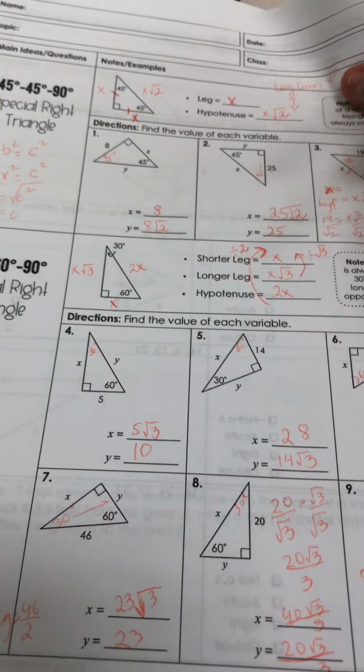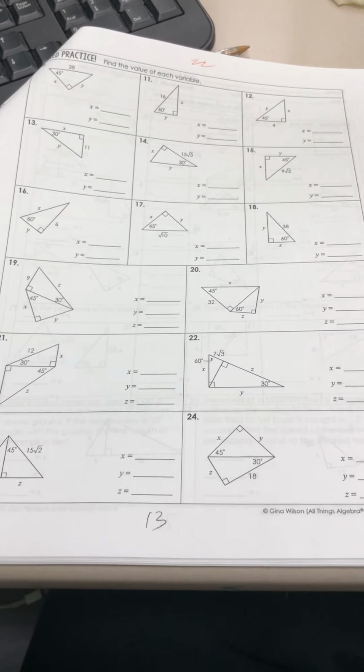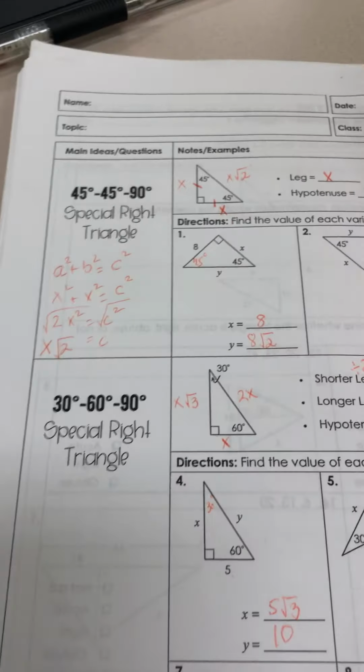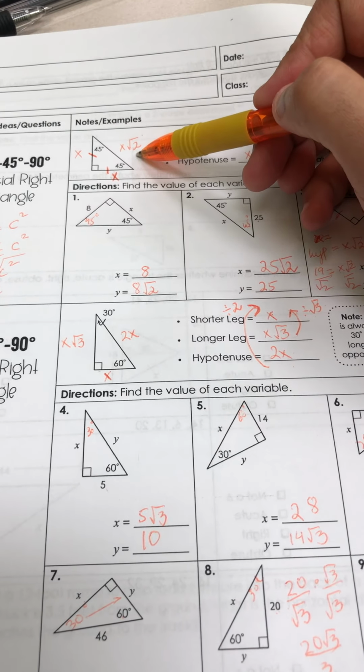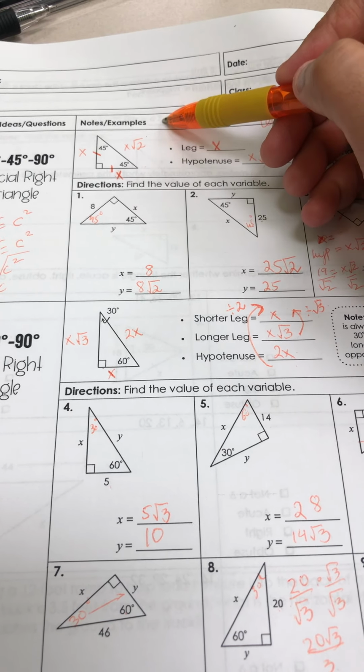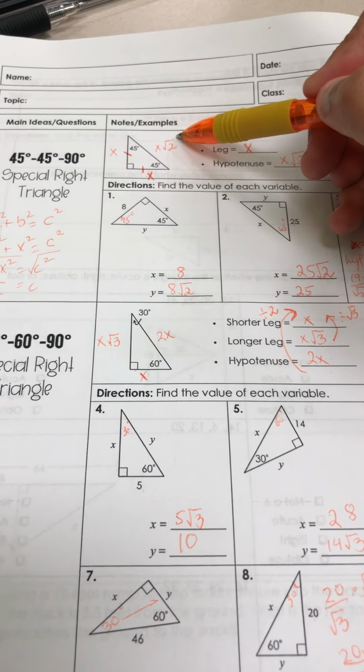I hope you understand this concept. There are more practice questions. Again, in 45-45-90, the two sides are equal, and the hypotenuse is x times square root 2, which is one of the sides times square root 2.